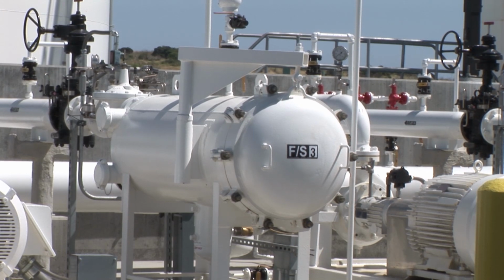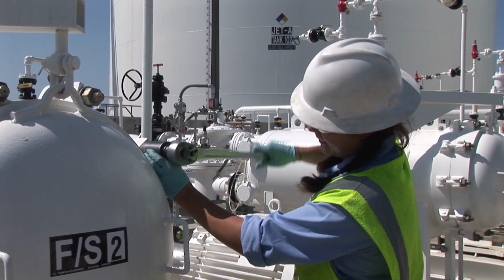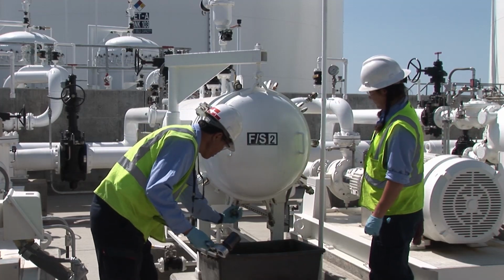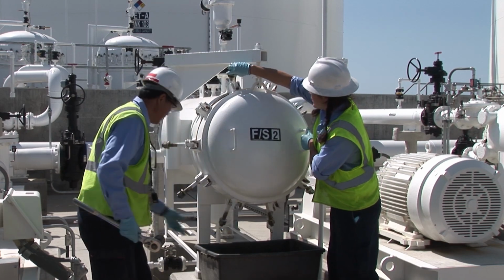All filter separators aren't vertical. We performed a change-out on a horizontal style vessel. Both styles utilize coalescer and separator cartridges, and not surprisingly, their maintenance requirements and procedures are very similar.